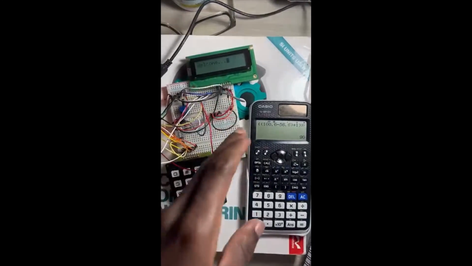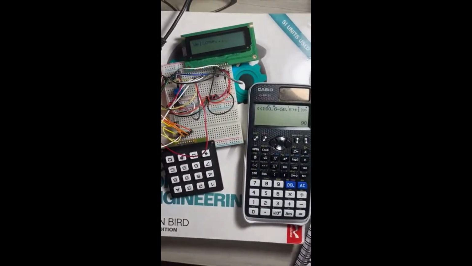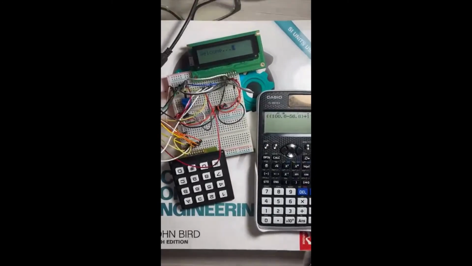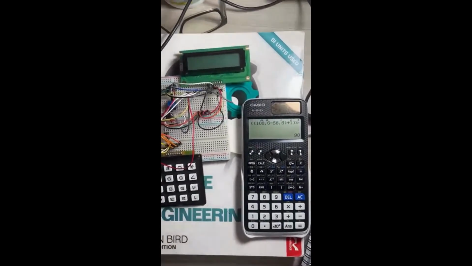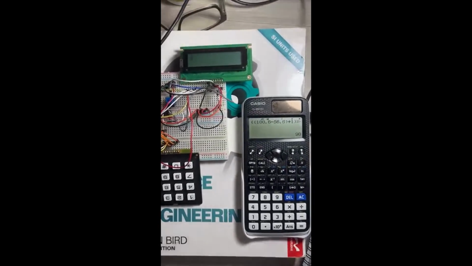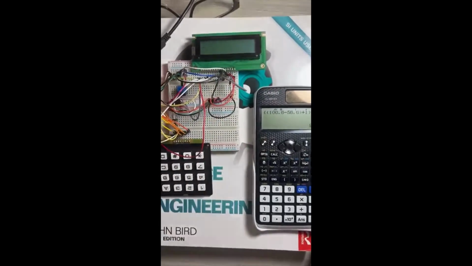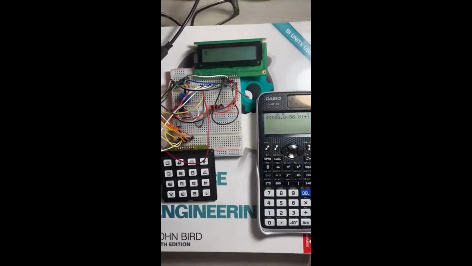Let me enter the right one. Right, we're prompted to the welcome page. Now to actually get into the calculator, we need to press enter, right? And then once we've pressed enter, we can operate any calculation, any scientific calculation that we want.